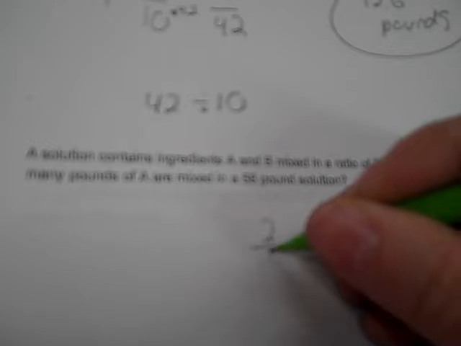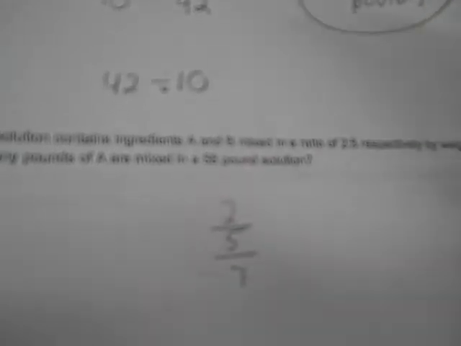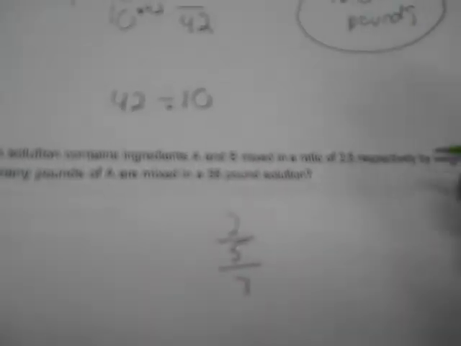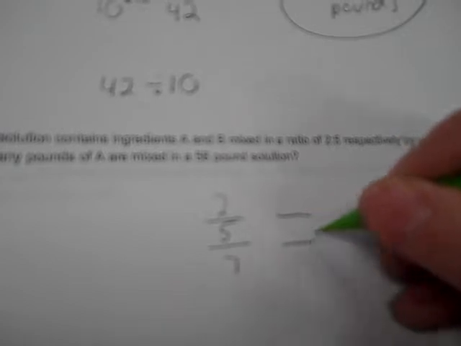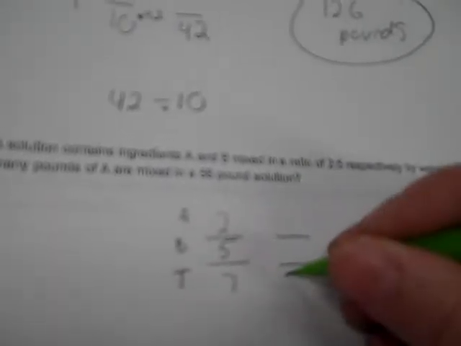So again, take your ratio, put 2 over 5. Then you always make a final line and add those. Well, that's 7. It's not as long as the last one because there were 3 here. There's only 2 here. But you do have to add them when you get to the end. So make lines that match up real easy. And again, that's A, that's B, and that's total. Now again, what they give me, that 56 pounds, that's your total.